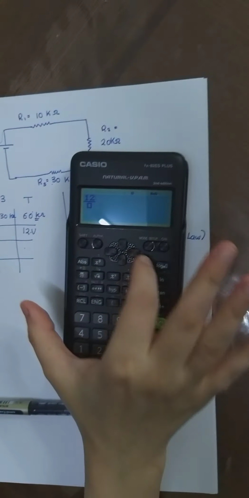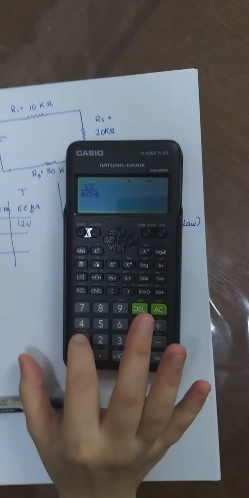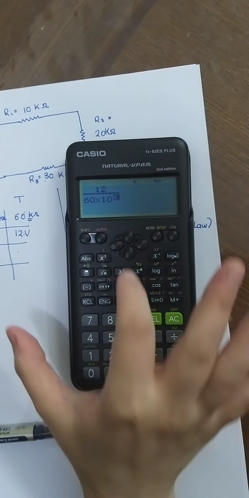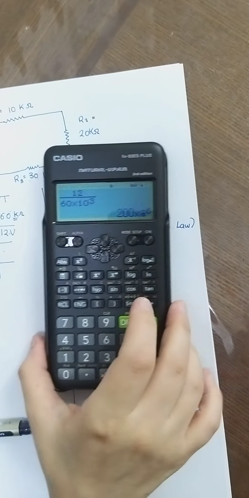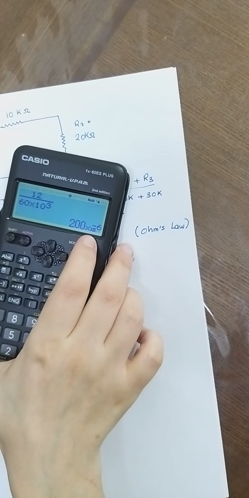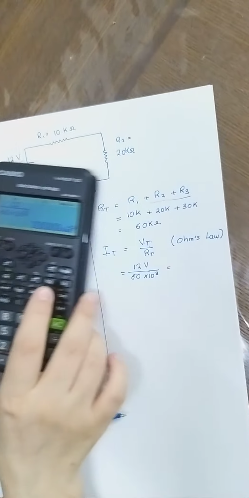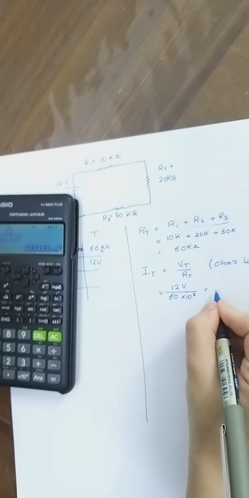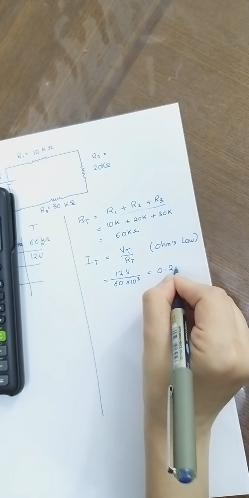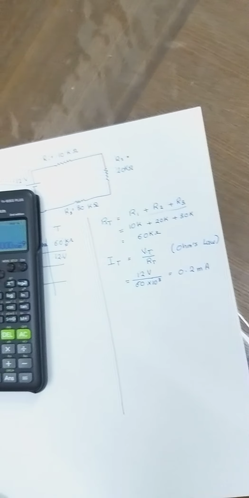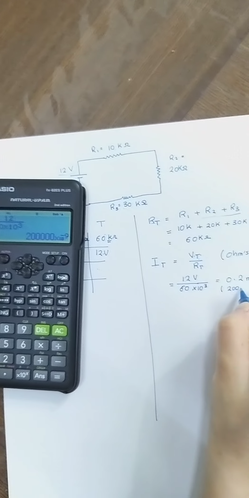12 over 60 times 10 to the power of 3, equal, which is 0.2 milliampere.